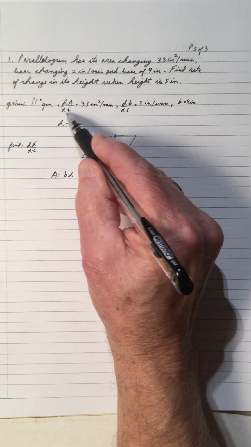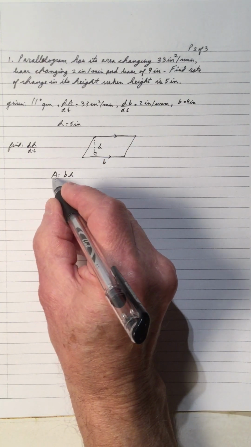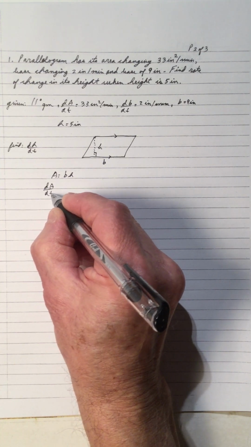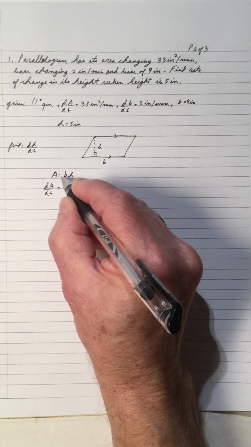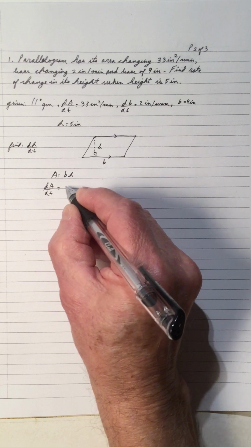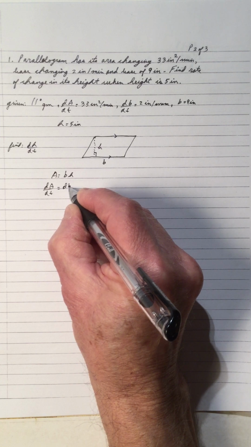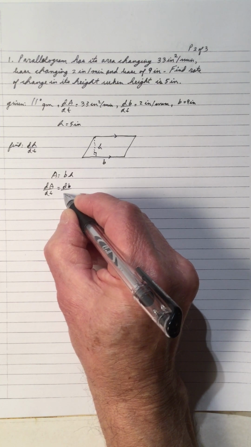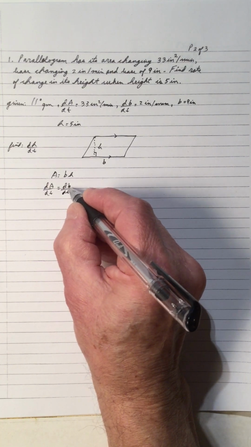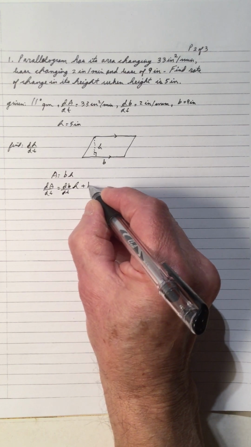We're given dA/dt, so we have to look at the area. Let's do d/dt on each side, so that's dA/dt. This is f and g, so the derivative of b is dB/dt, times h, plus the b.